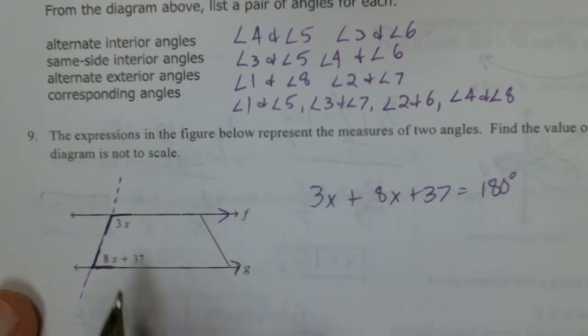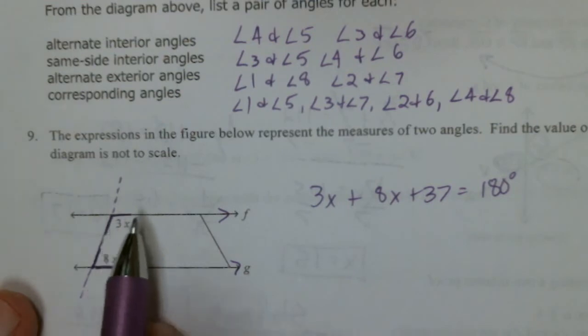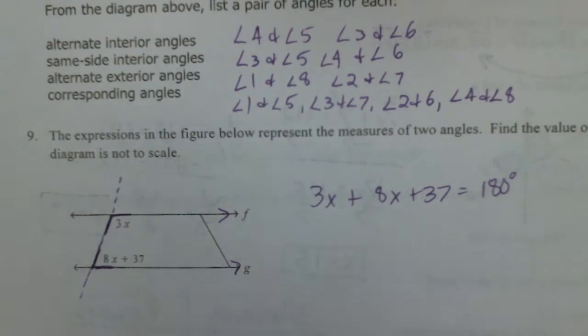If they're both little, the same. But these angles, are these the same? No, these two angles are not the same, so that should be kind of a red flag. Wait a minute, this is probably two angles that are supplementary.